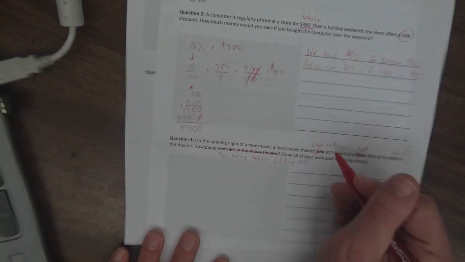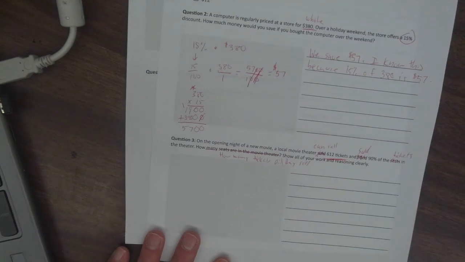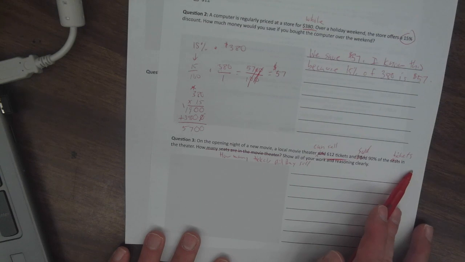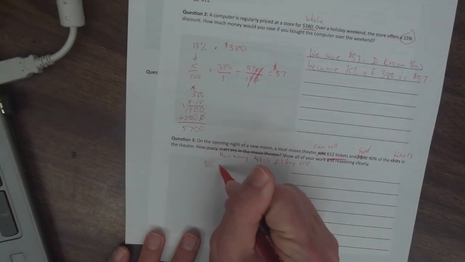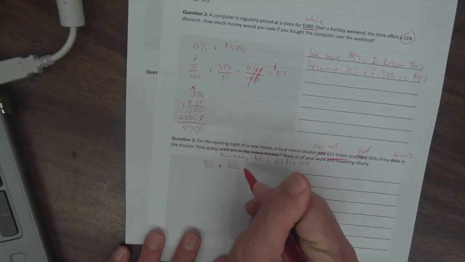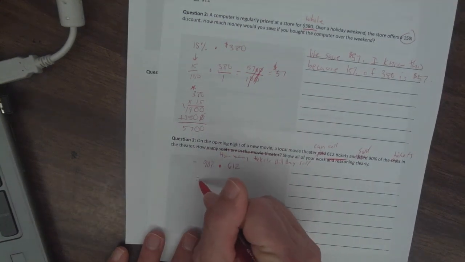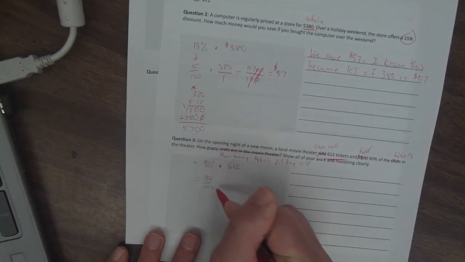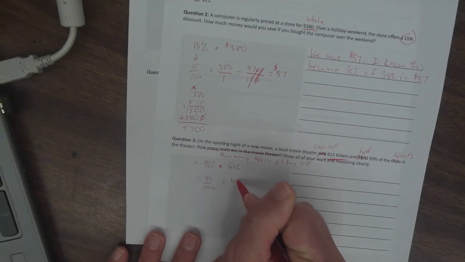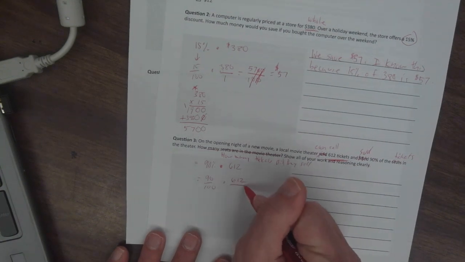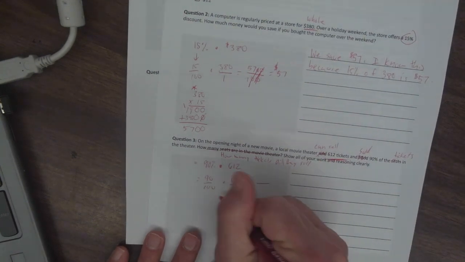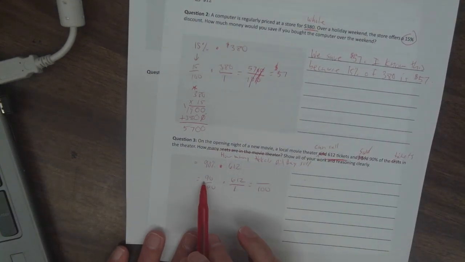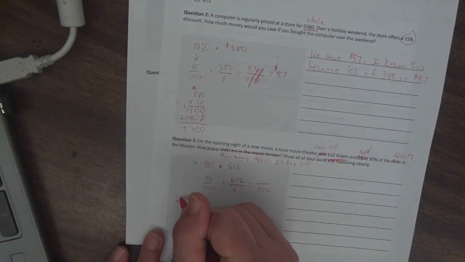And so here, this is saying that they can sell a total of 612 tickets and that we sold 90% of them. And so that means we need to find 90% of, and of means multiplication, 612 tickets. And so 90% is just 90 over 100 times 612. And so we do 612 over 1. And so we want to multiply across. 100 times 1 is 100. And so we do 90 times 612.